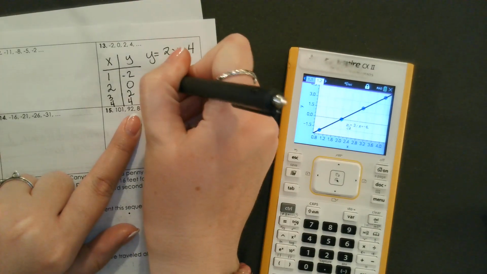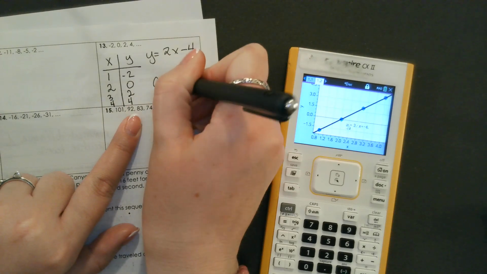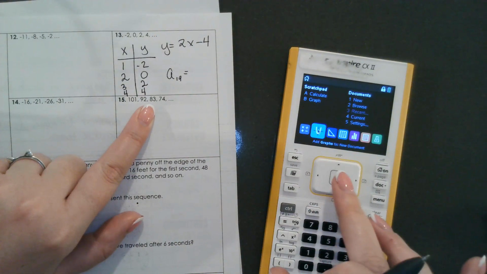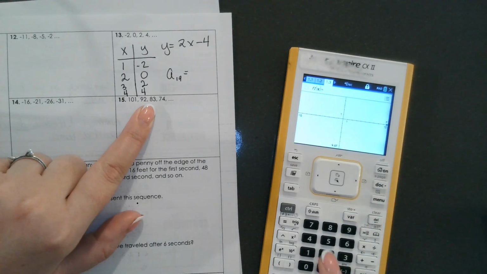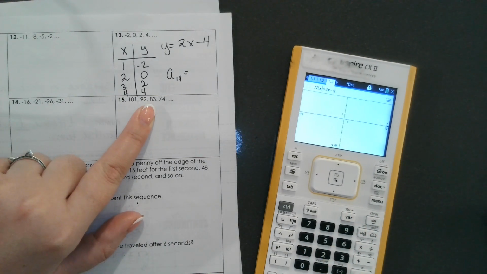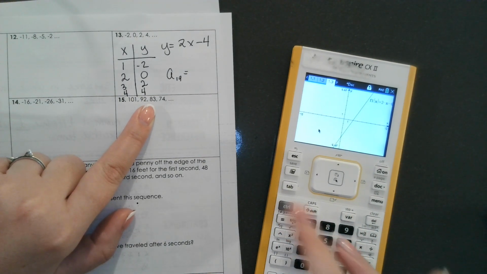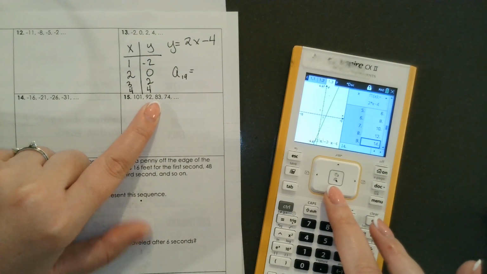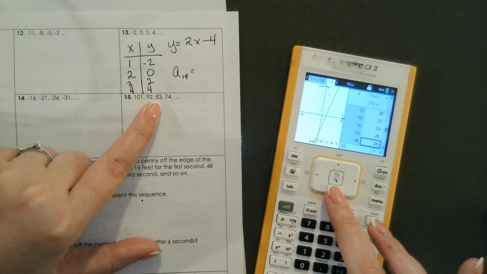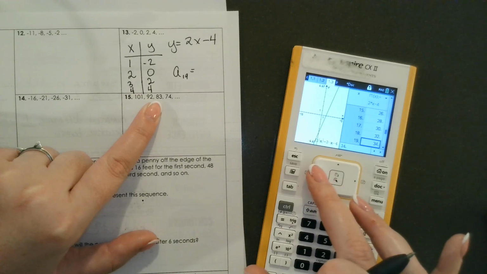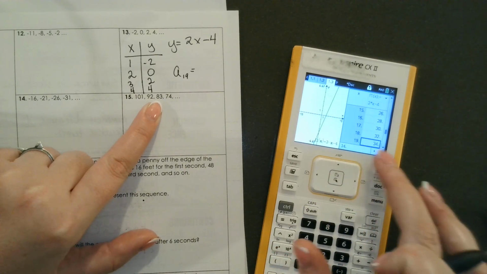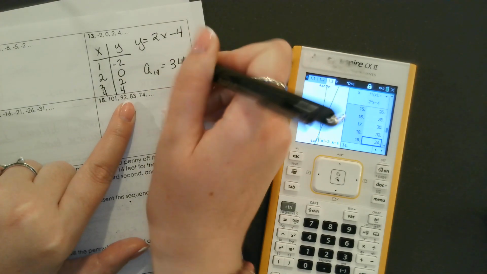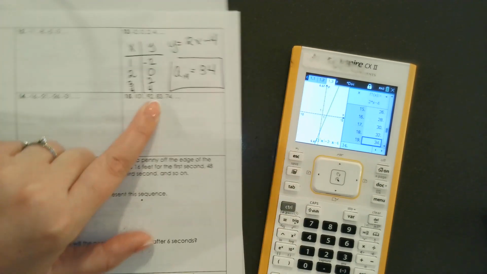But they want me to find the 19th term. To do that, I open a new tab, I select graphs, I type in the equation, and I get my table by selecting Control T. Now I need to find the 19th term, so I go down to where x is 19, and y is 34. So my output, my 19th term, is 34.